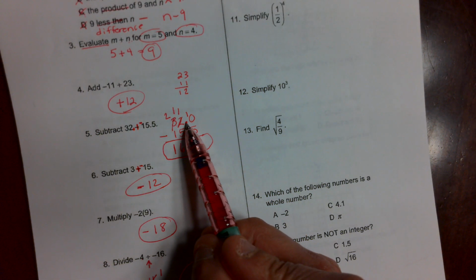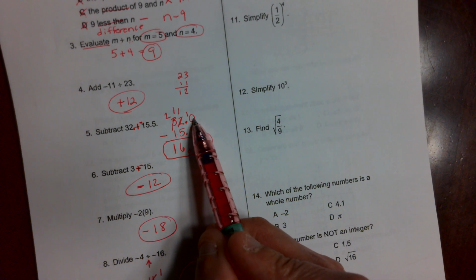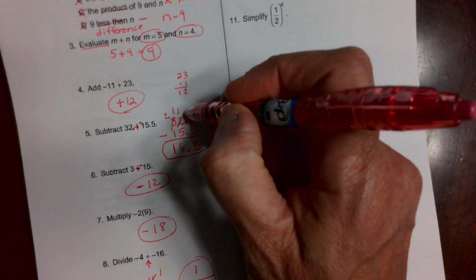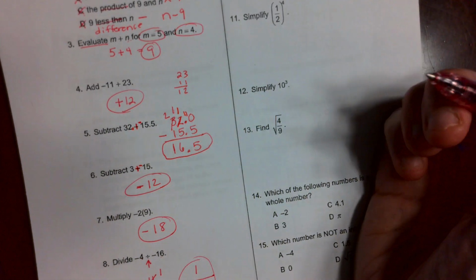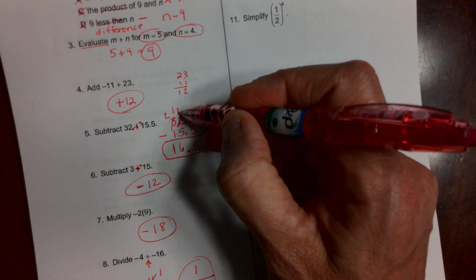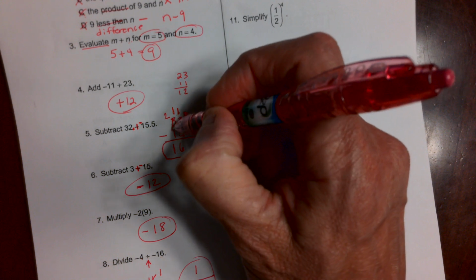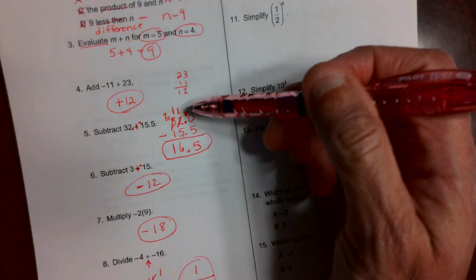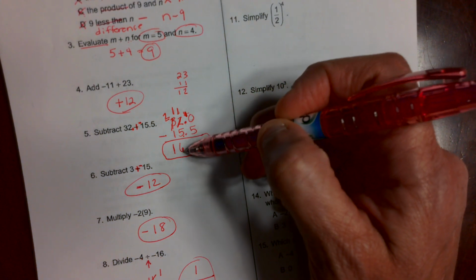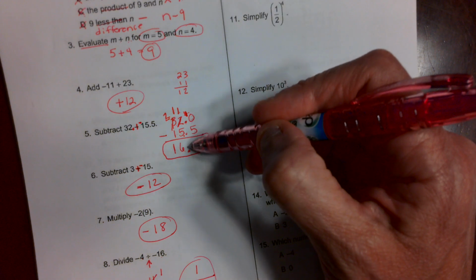So 32 decimal, 15.5. So I need to add a 0 in here so that I can subtract straight down. So I wrote 10 and borrowed here and got a 1. 10 minus 5 is 5. And then I went up here and I had a 1 minus 5. Can't do it, so I had to borrow again. And the guy next door, good thing he's got something to loan to us. We have 11 minus 5 is 6, and 2 minus 1 is 1. And then, of course, carry your decimal down.